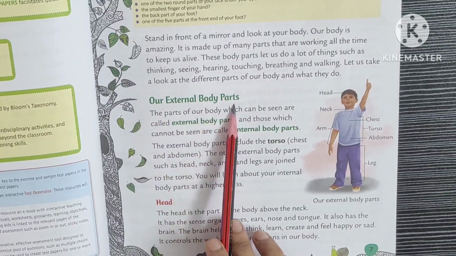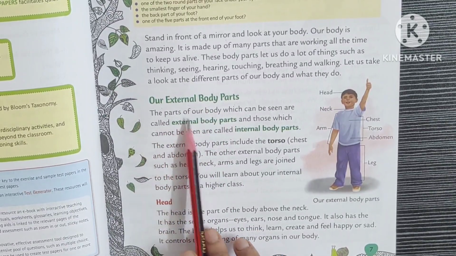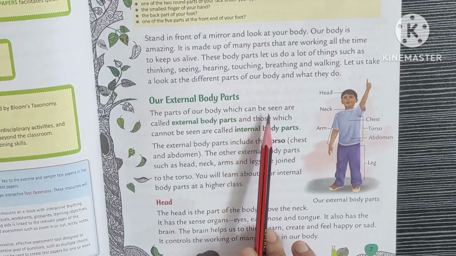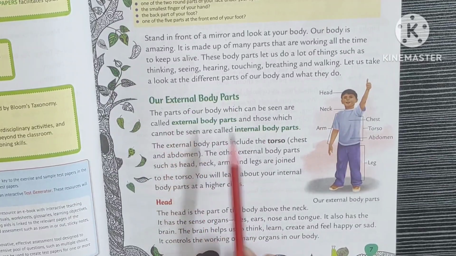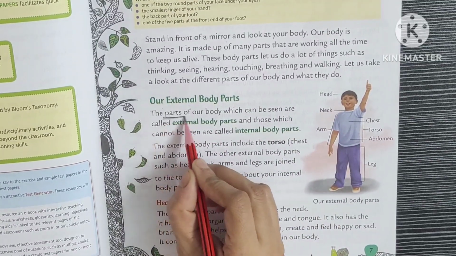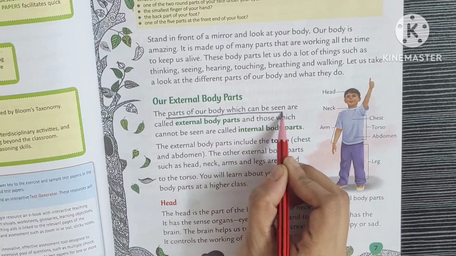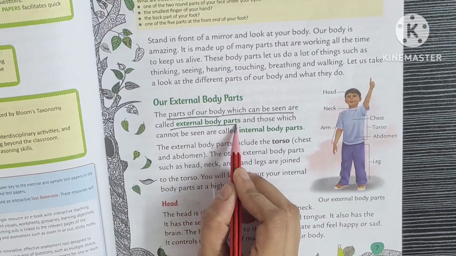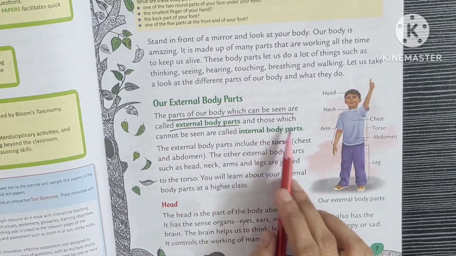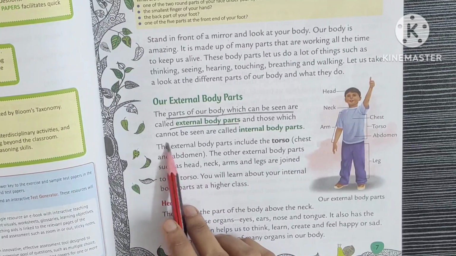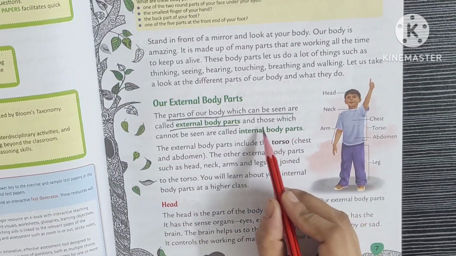Our external body parts. The parts of our body which can be seen are called external body parts. And those which can't be seen are called internal body parts.